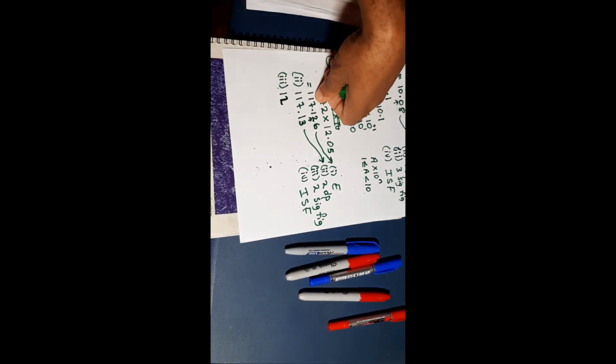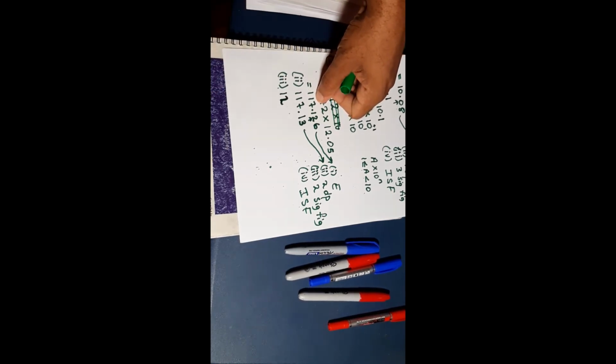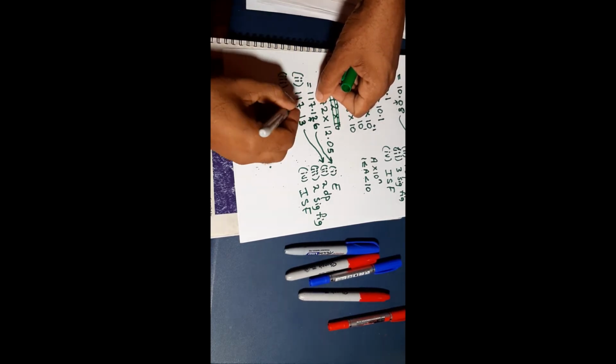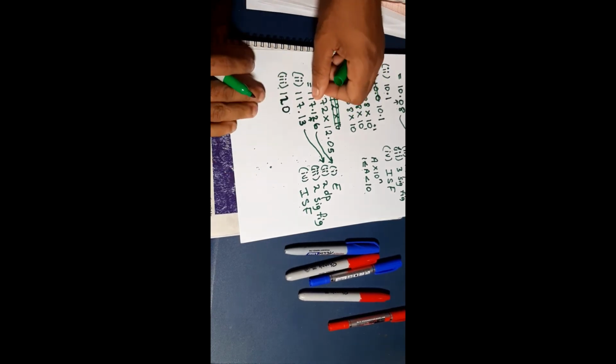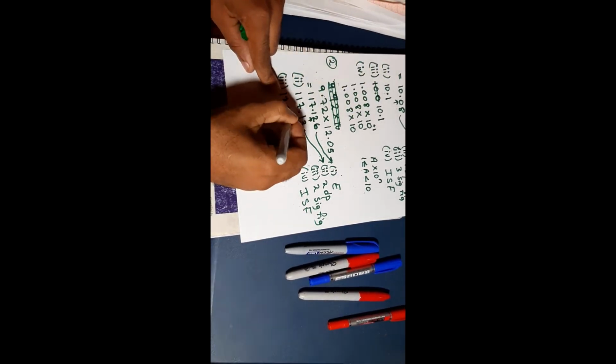Now, 12 is not the answer. The thing is, when we're dealing with significant figures, the answer must be closely related to the question. 12 is not closely related to 117. So I'm going to repeat. When you're rounding significant figures, the answer must be closely related to the question. So what I'm going to have to do is put a 0 here. Now 120 is written to 2 significant figures.